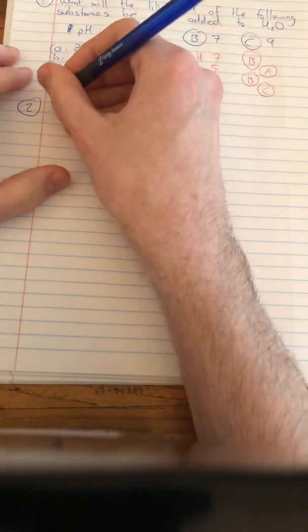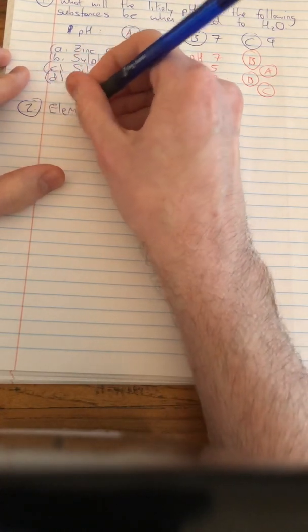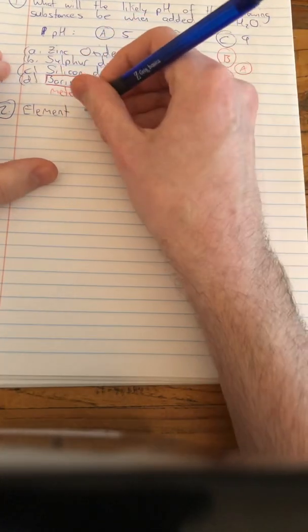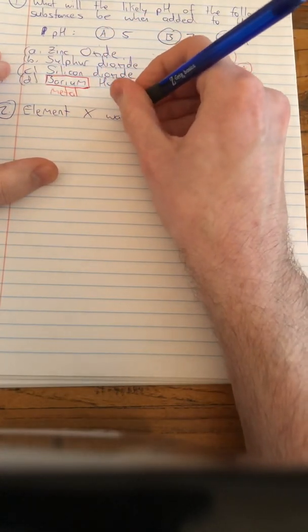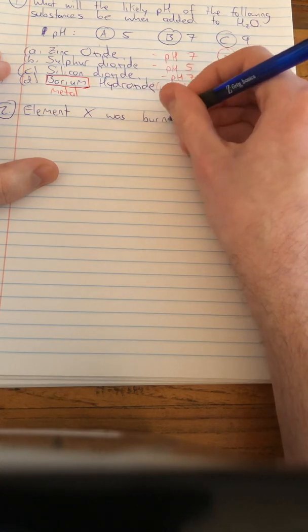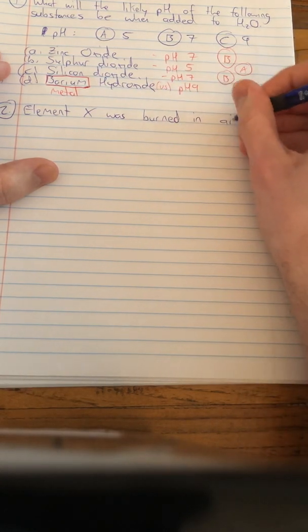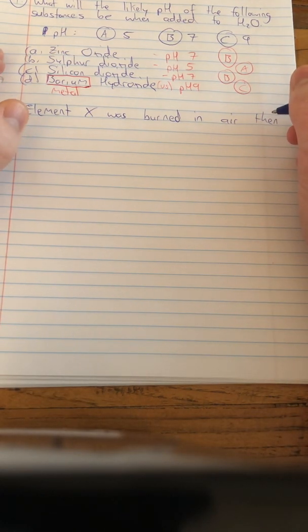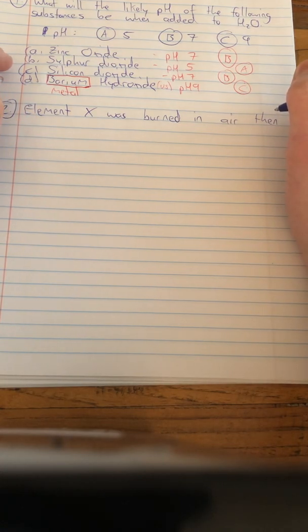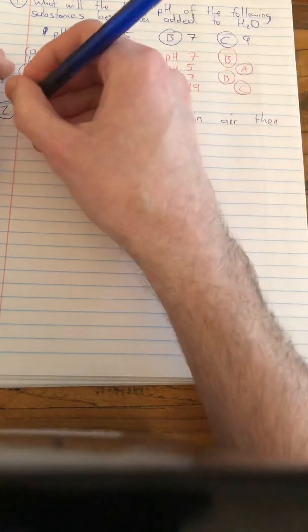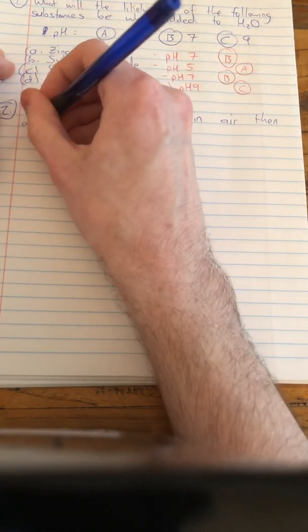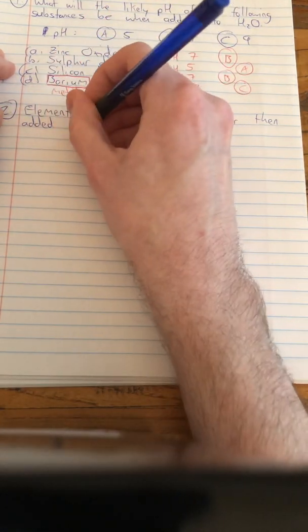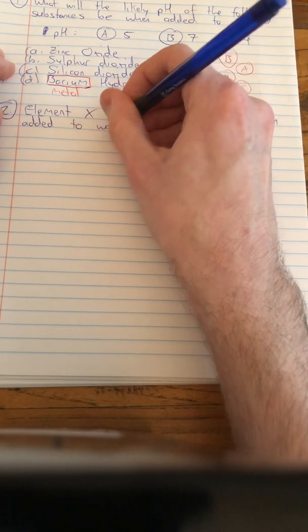Right, last question. Again, a question like this is very common to come up. Element X was burned in air, then added to water.